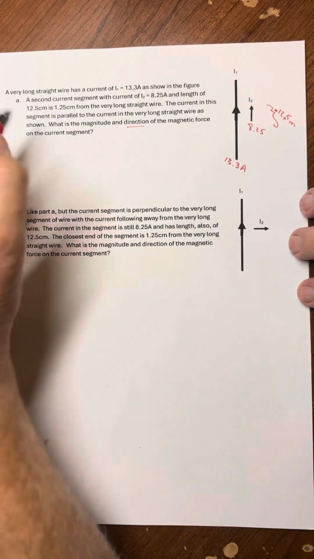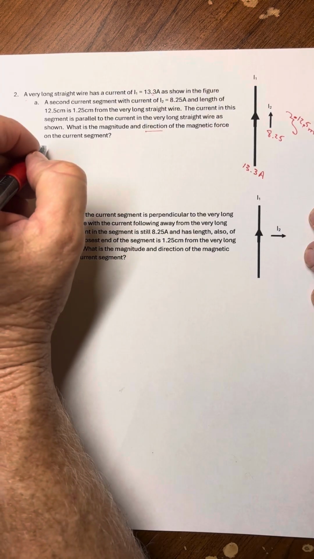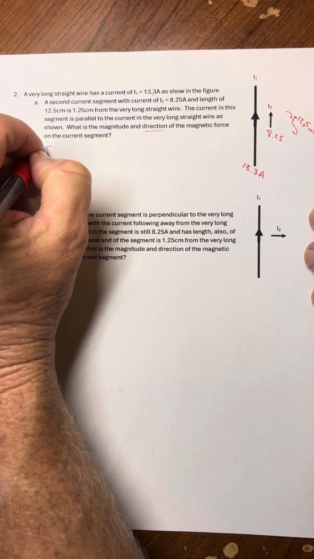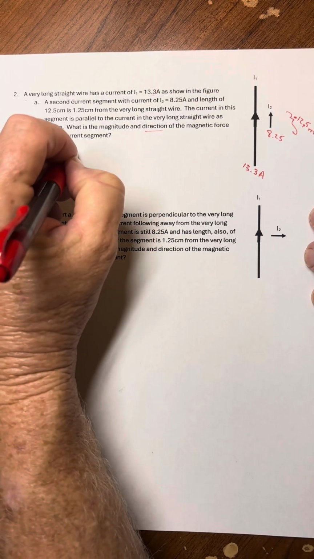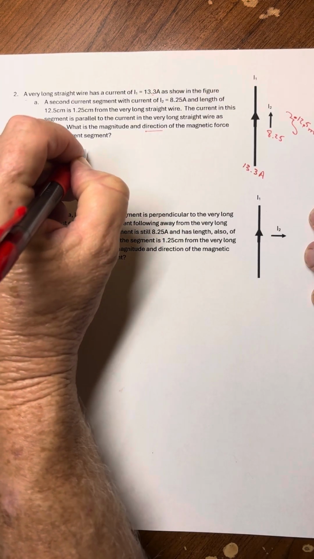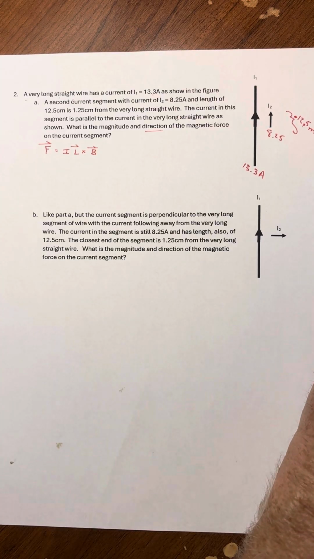So the force, as we got out of chapter, I think this was 27, was that the magnetic force would be the current in the segment, times the length of the segment, cross the magnetic field.